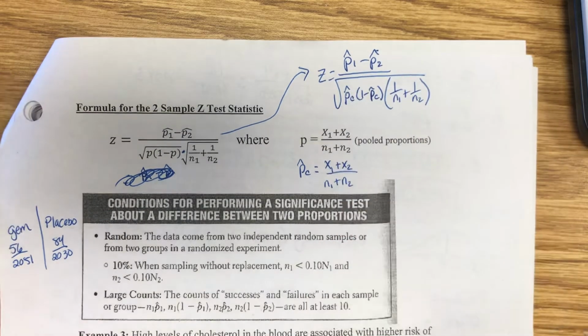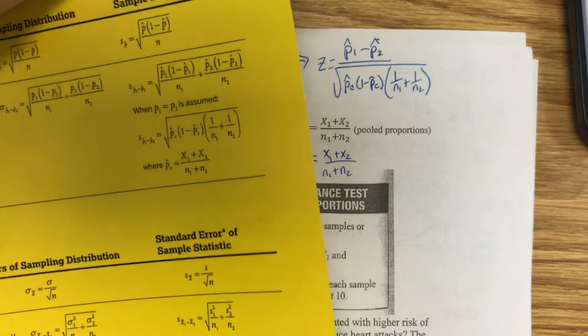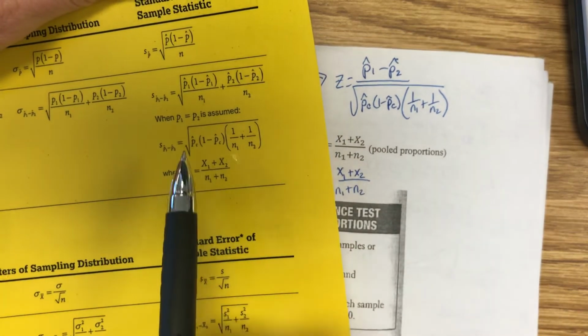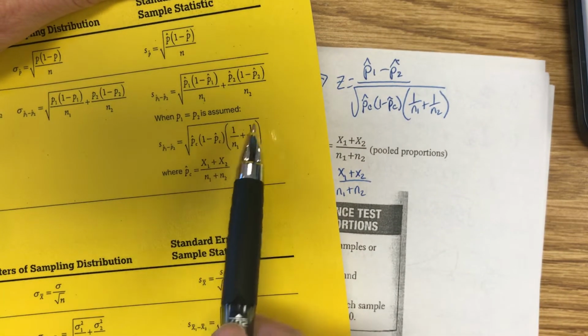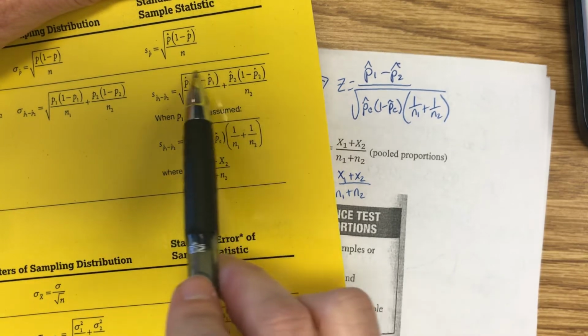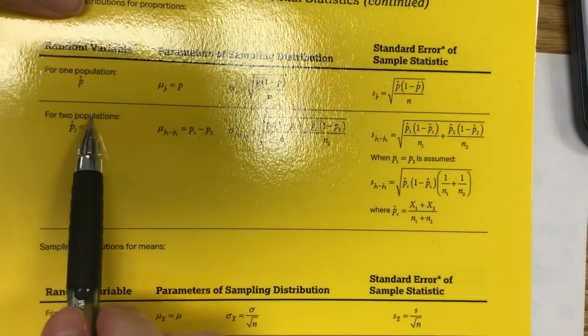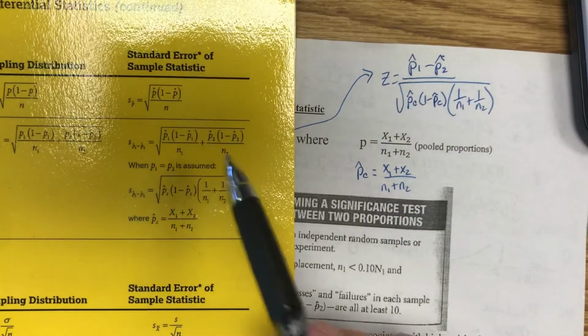Now, the formula card, and I just want to show you where this is located, so you're on the back. Sorry, there's a glare here. Hope this doesn't have a glare for you. So what I'm talking about is right here. For the confidence interval, it was this guy. Notice it's for two populations. So for the confidence interval, it was this guy.